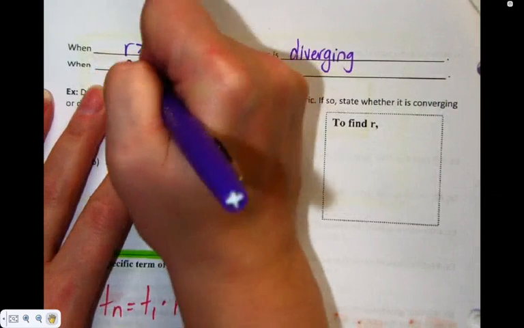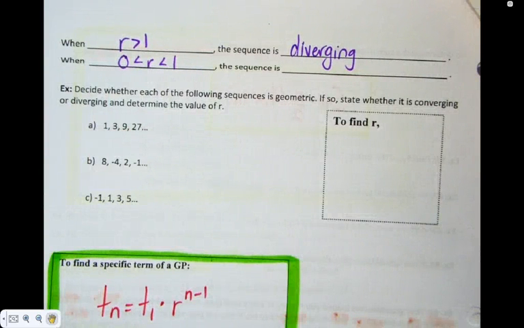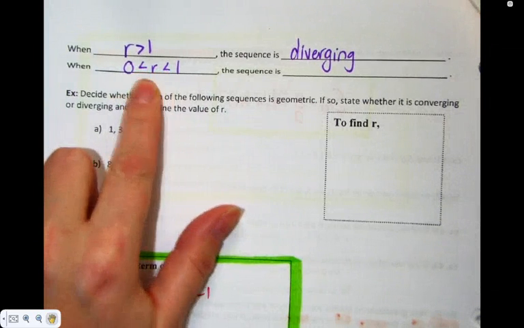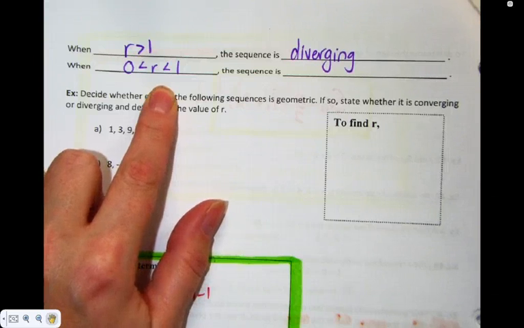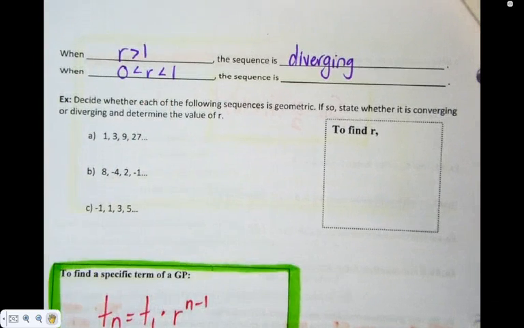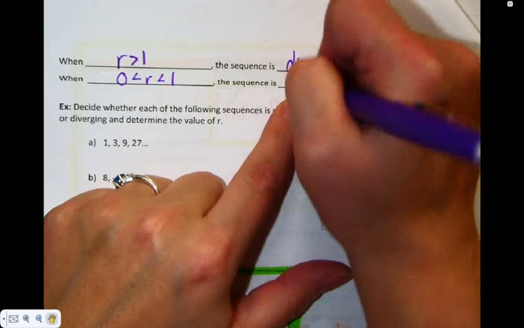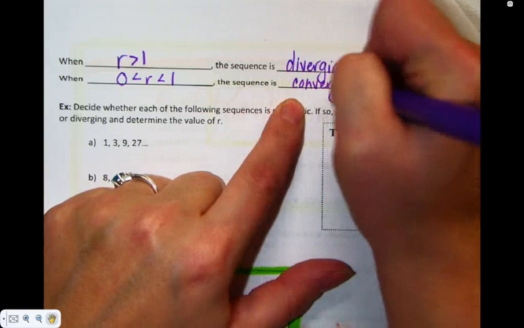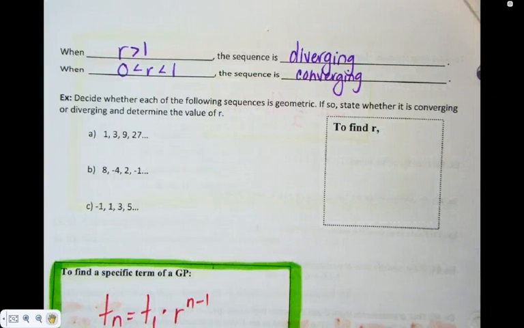What's this notation? 0 less than R less than 1. Remember, mathematicians, we don't like words, we like symbols. What English word is that saying? Between. So if you need to put that word, put it. It's just a fancy way of saying between. When R is between 0 and 1, so it means it's a fraction, the sequence is converging. Converging means the numbers are coming towards 0 or getting smaller.